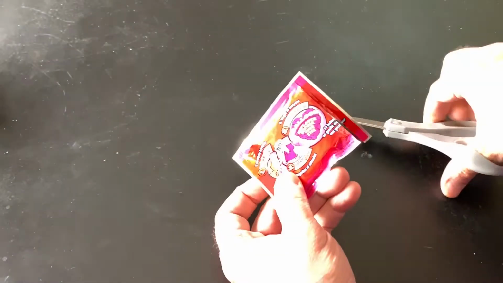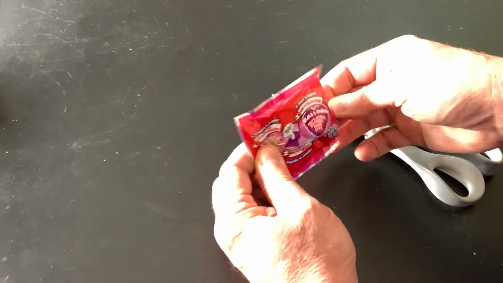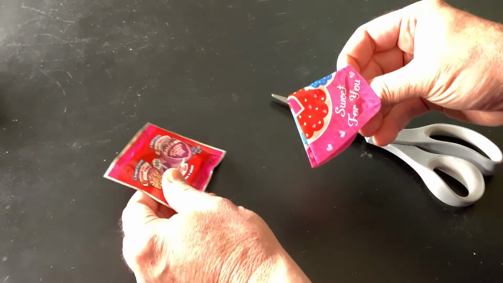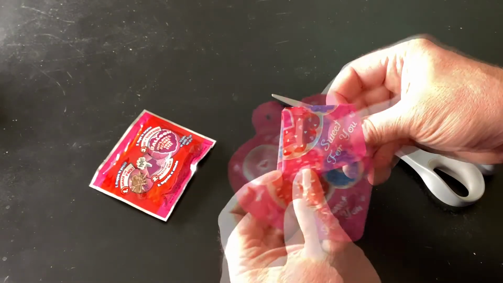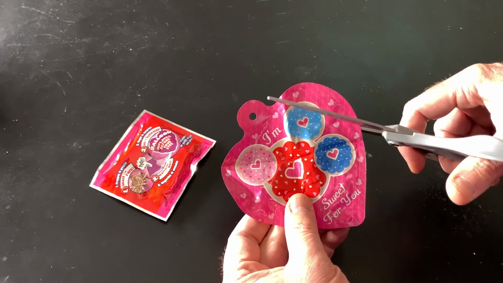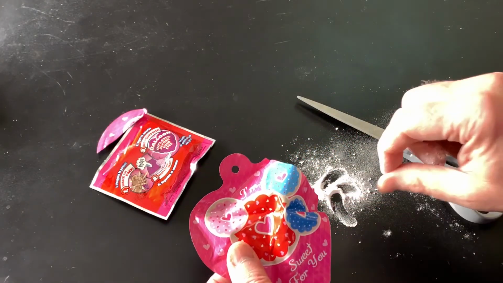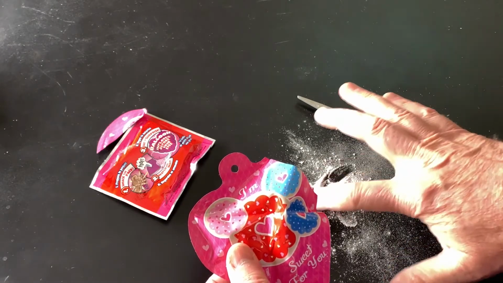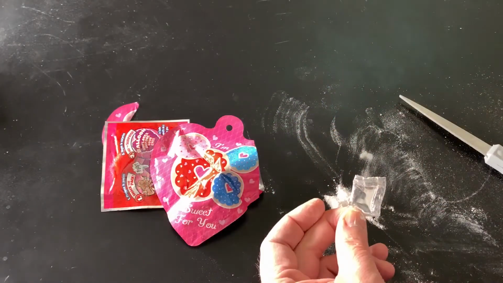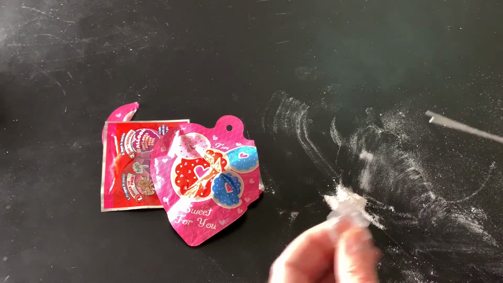Let's cut open the small envelope and pull out the contents. Here are the contents. There's that balloon. How many molecules of chemicals are inside this balloon? Look at that. A white powder. I wonder what that powder could be, and a little packet of clear liquid. Now, what happens if I mix these?